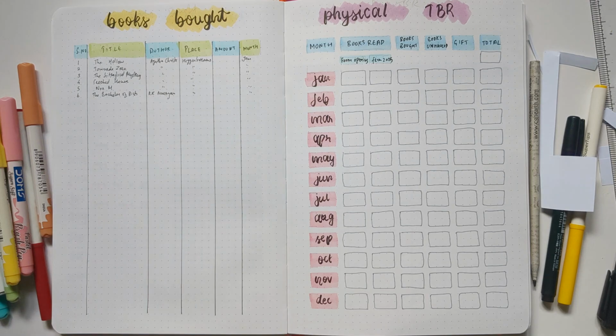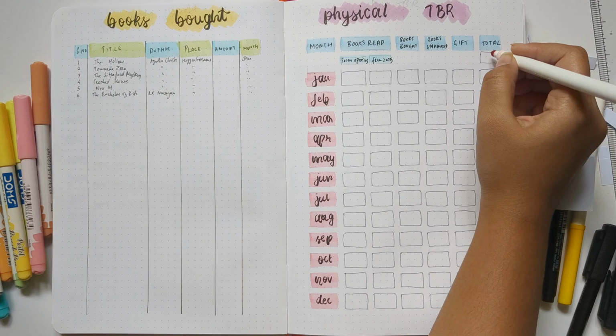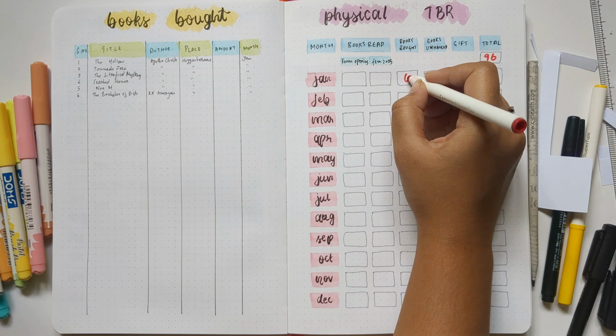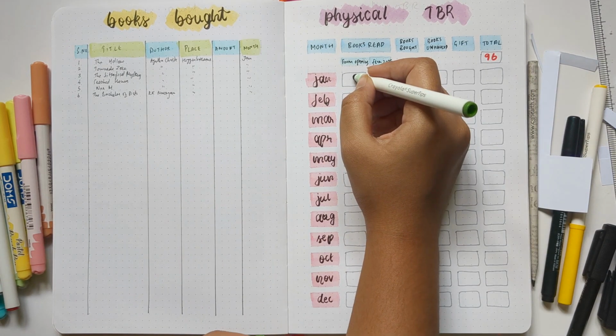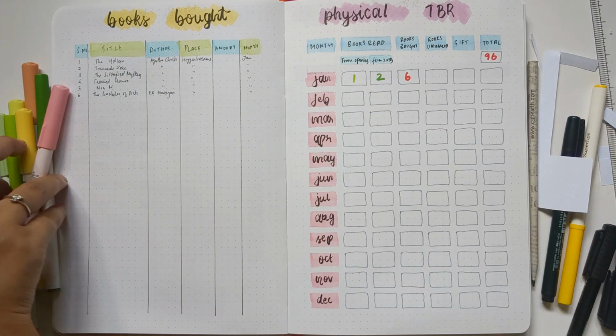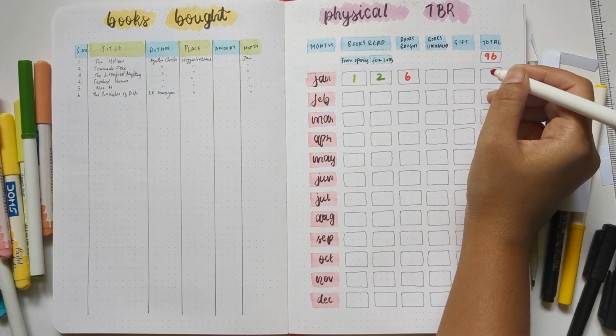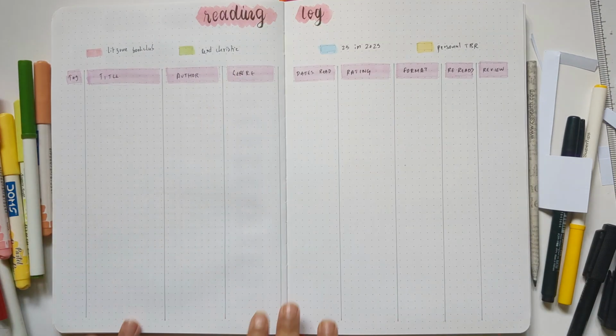And the 6th book was a book by R.K. Narayanan that I wanted to read for so long. So I saw this at the bookstore and just bought it immediately. So I list down details like the title, etc. here. And the next page is the physical TBR tracker page. Basically, I update how many books I have unread at the beginning of the year, and each month I add the books that I bought that month and subtract the books that I read that month.